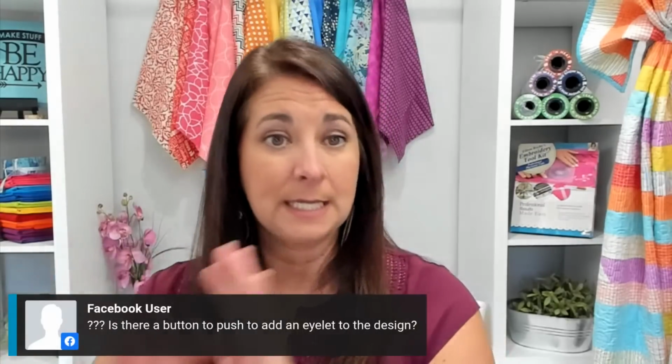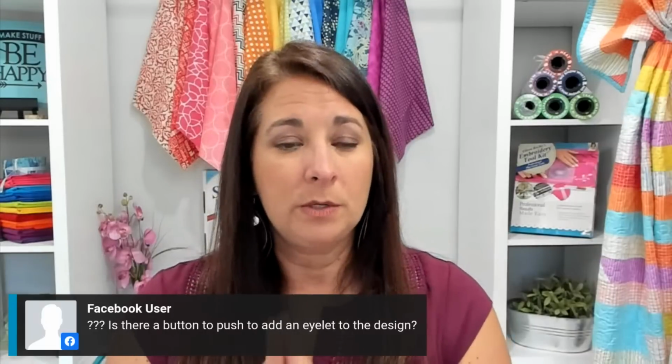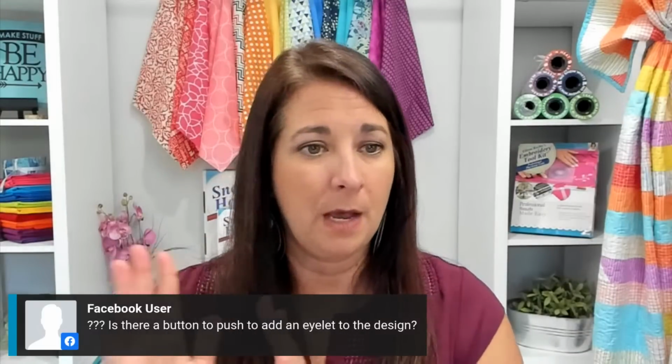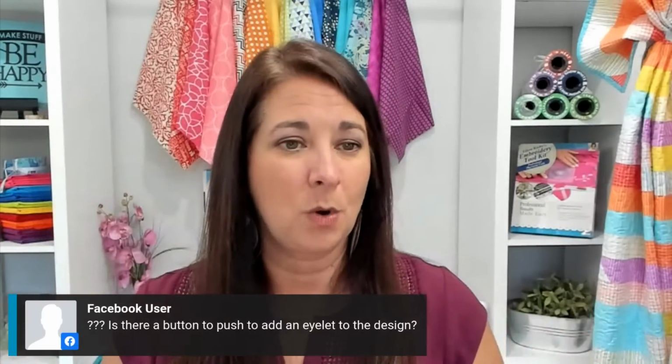Some of the features that you saw here today, like the create outline and also using the artwork tool, are in the patch and applique maker. So it's always easy to learn when we're doing some of those common designs or common things in the software. But we will do patch and applique maker eventually as I get through all of the pieces.